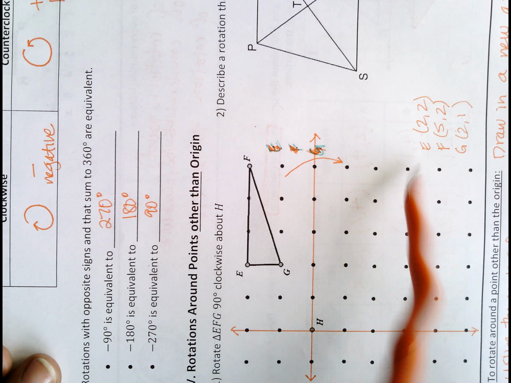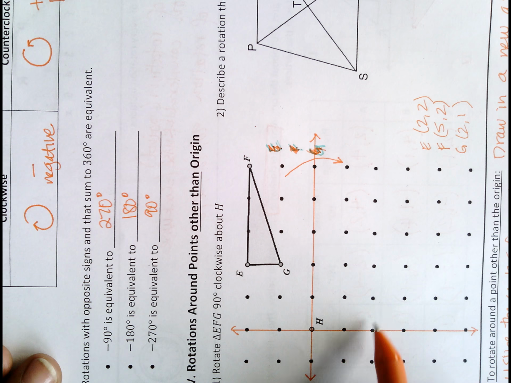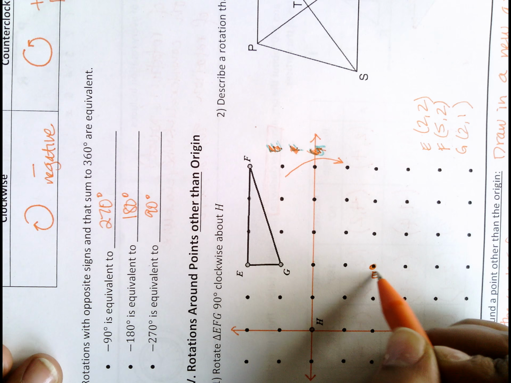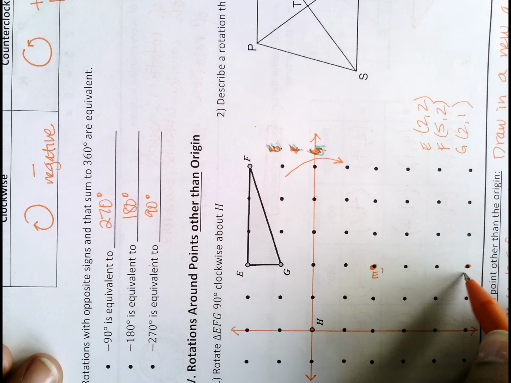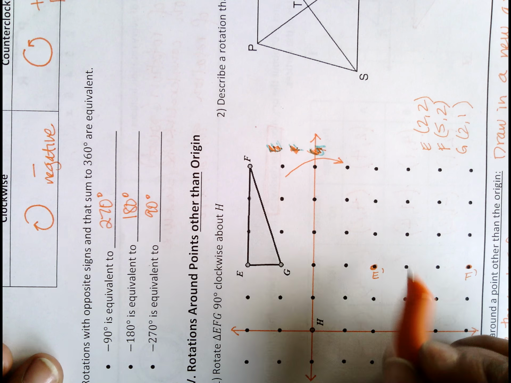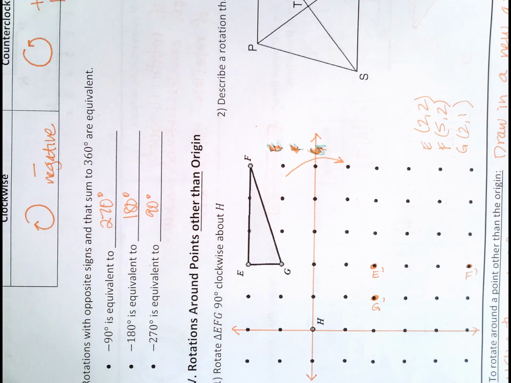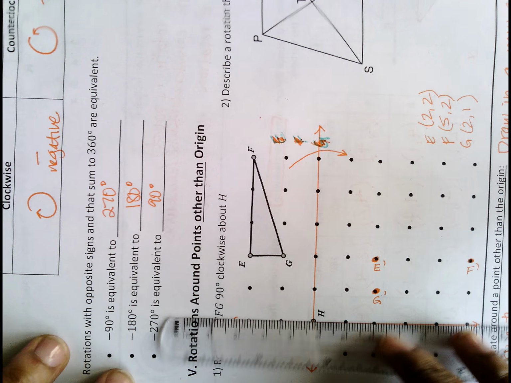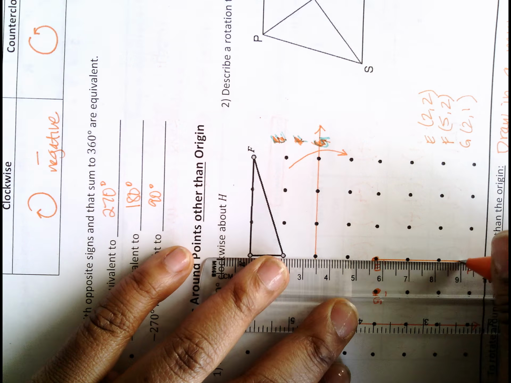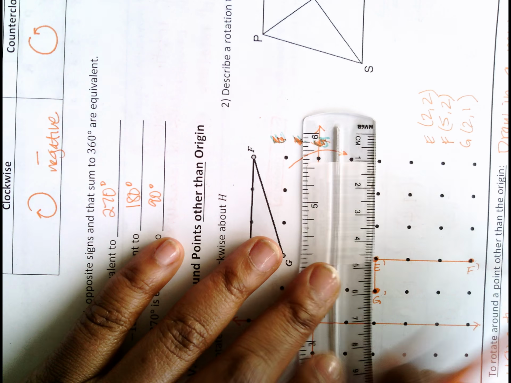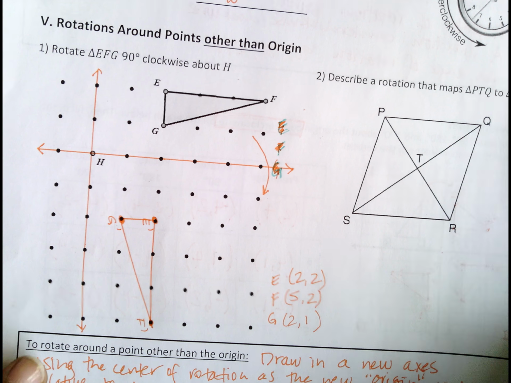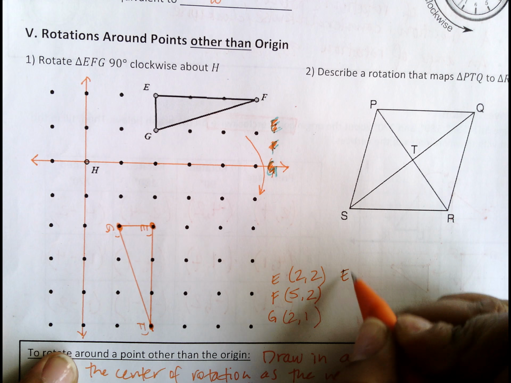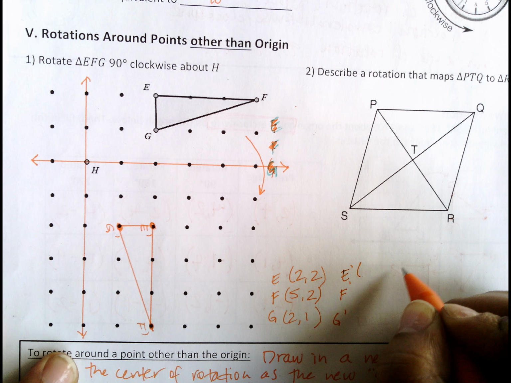So E is 2, 2. I'm going to call that E prime. 5, 2 for F, 1, 2, 3, 4, 5, 1, 2. I'm going to call that F prime. And 2, 1 for G, or G prime. And then I'm going to use my straight edge to connect those. And then I'm going to turn it right side up, and see what these coordinates are based on turning this right side up.